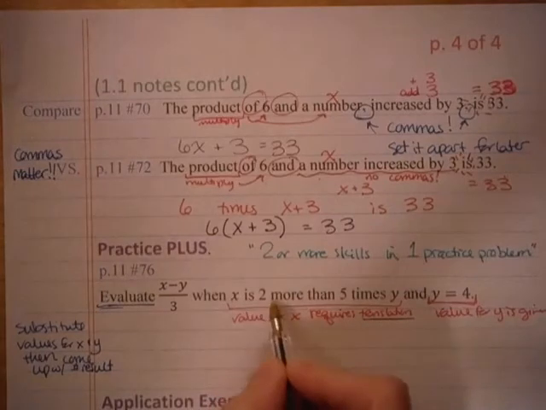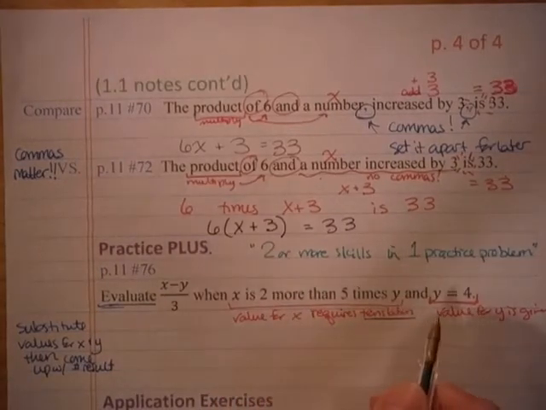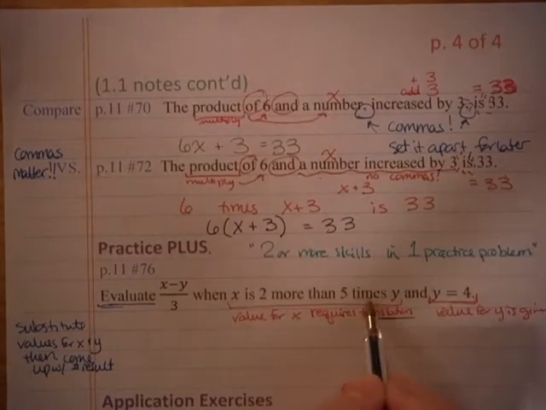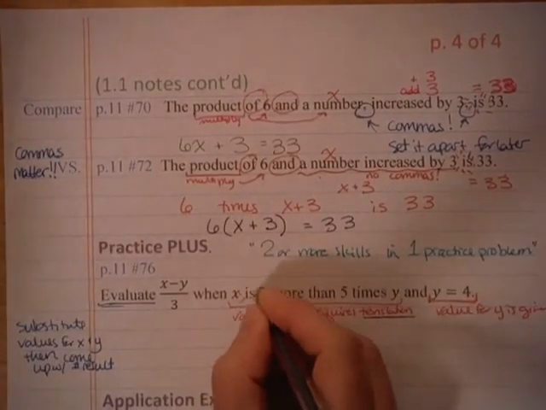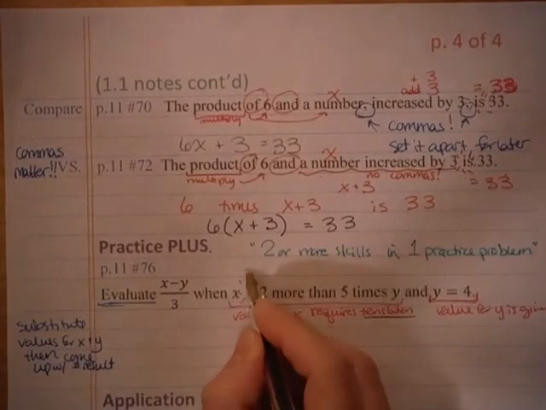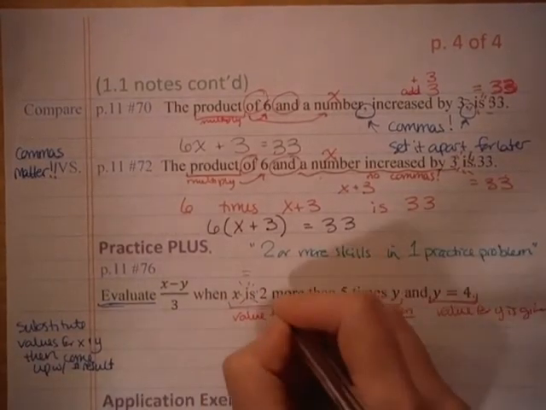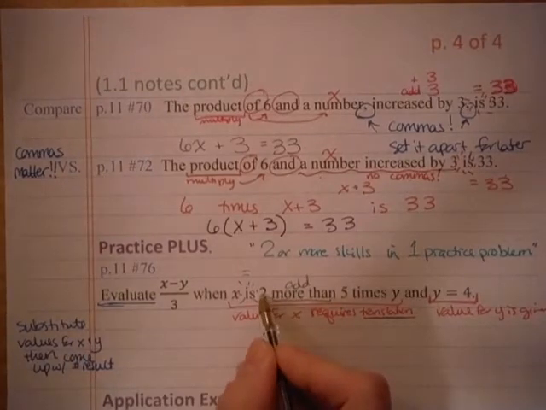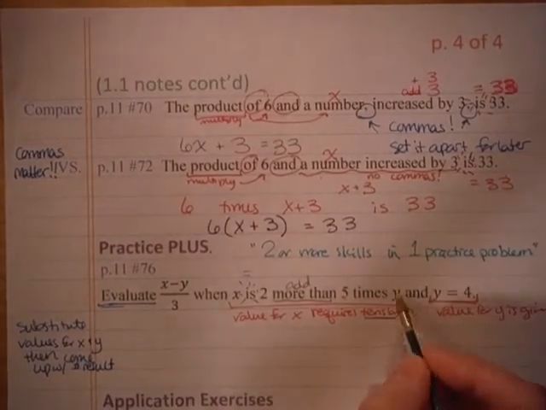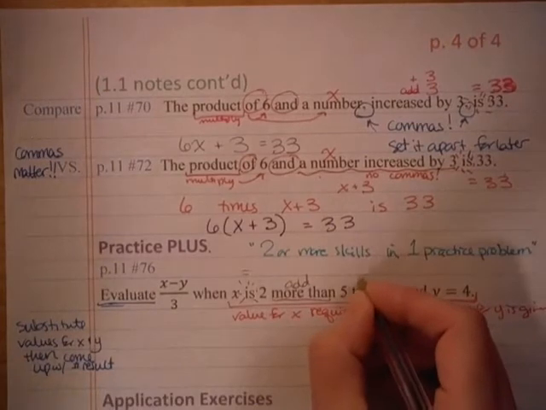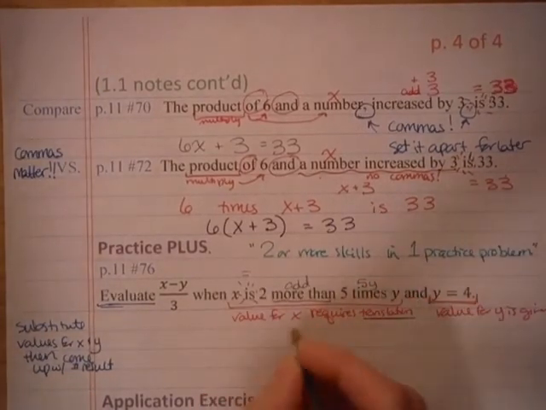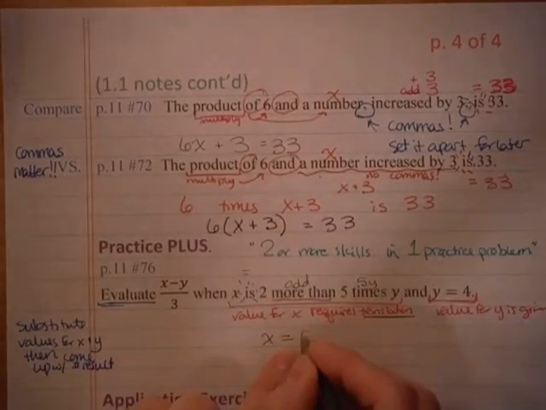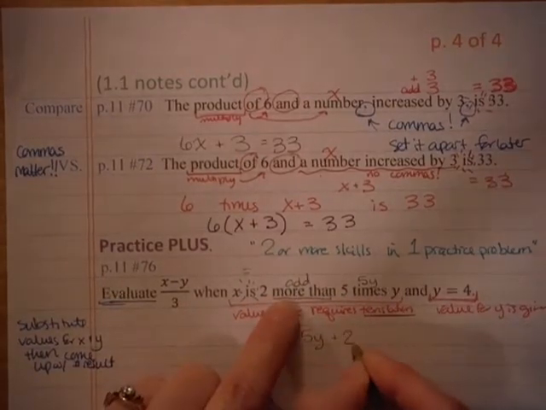X is 2 more than 5 times y. Deep breath. X is 2 more than 5 times y. Okay, I've got an "is" here that's screaming out at me. That's my equal sign. "More than," that's a key word. I'm going to be adding 2 more than, so I'm adding 2 to something. 5 times y. Okay, so I'm multiplying 5 times y. So x is 2 more than 5 times y. So I've got my 5 times y, and then I add 2 more to that.